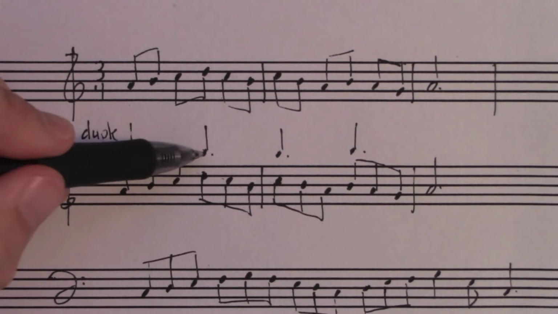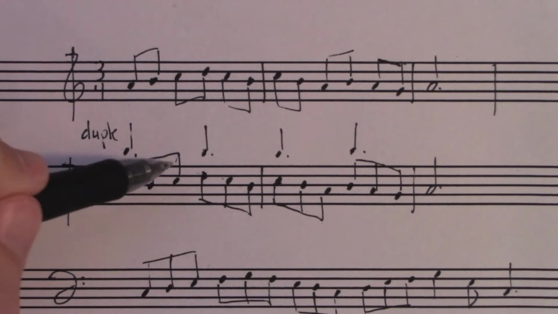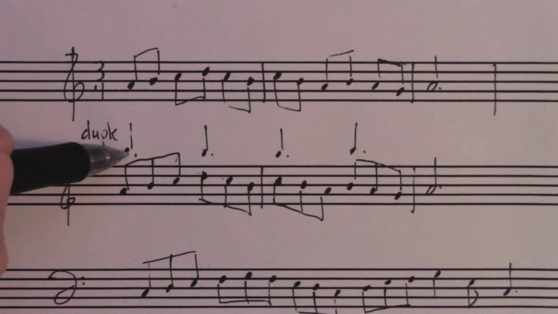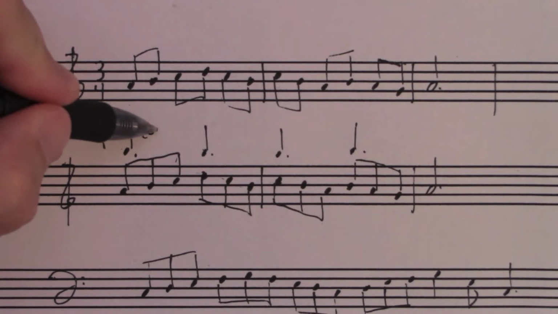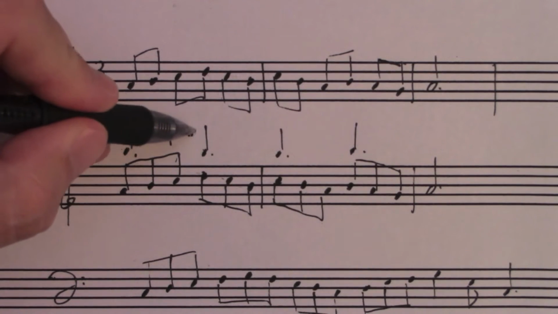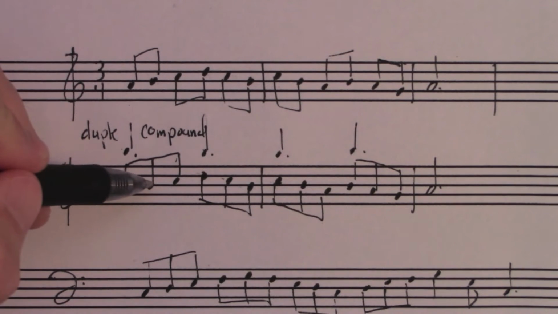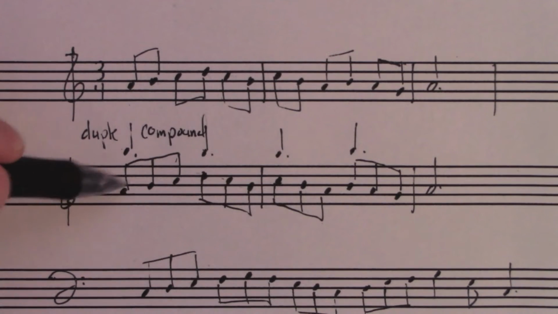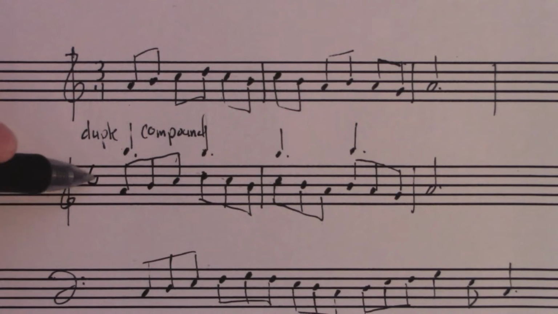They are dotted notes. When your beat is a dotted note, when your beat can be divided equally into 3, that is called compound meter. This is simple meter, this is compound meter. Well, what is this meter? 1, 2, 3, 4, 5, 6 eighth notes in every measure. This is 6/8 meter.